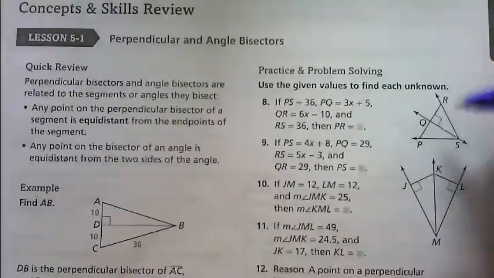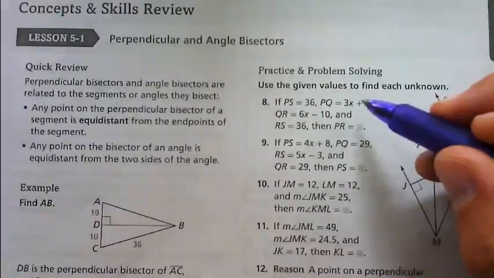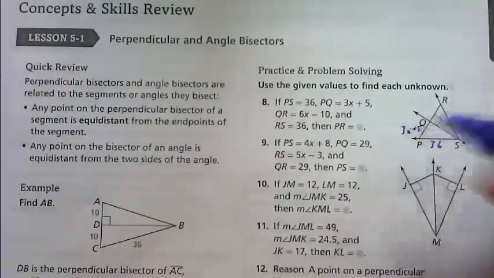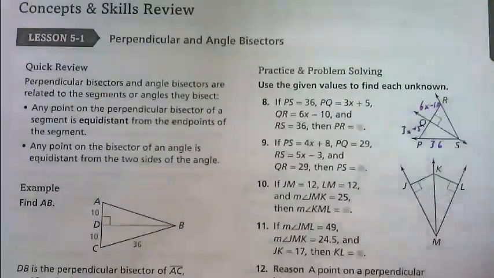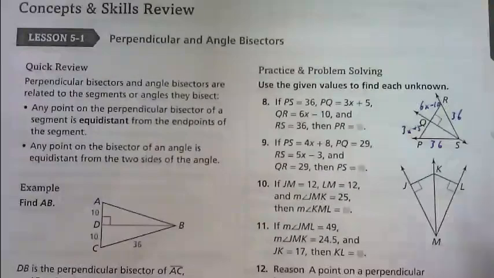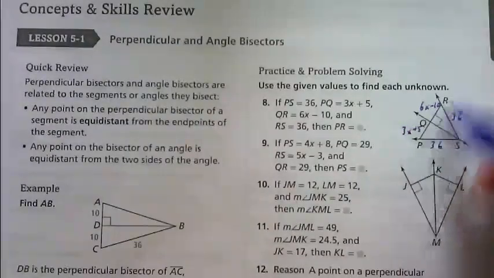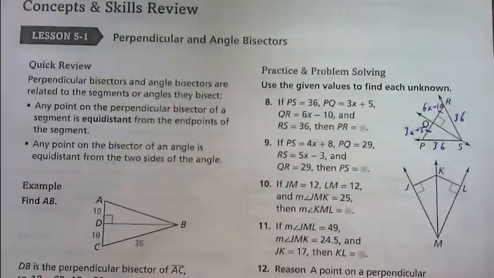It says if PS is 36 and PQ is 3x plus 5 and QR is 6x minus 10 and RS is 36, then what is PR? Well, they gave us enough information to say these two are congruent. So this point is on the perpendicular bisector, which means that this segment is being bisected, therefore these two are congruent. So we can set those two equal, solve for x, plug it back in, and solve for PR.